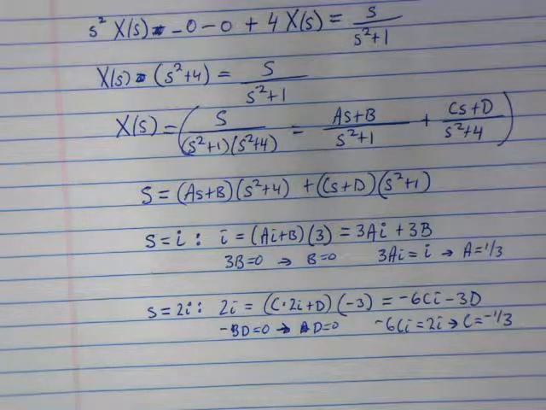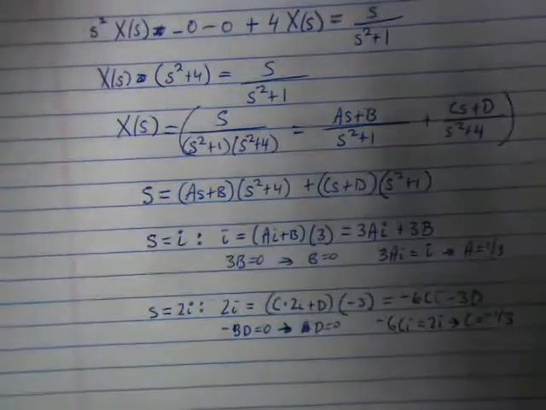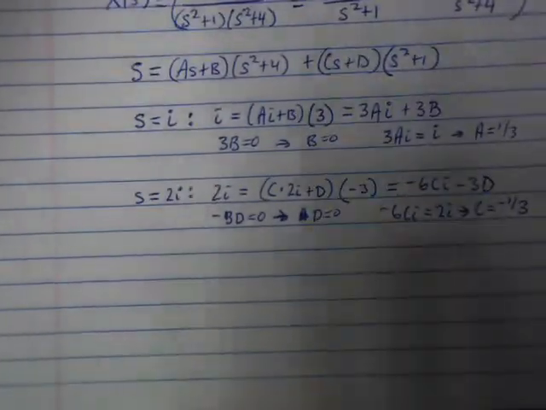So personally, I think that's an awful lot easier than setting up 4 equations with 4 unknowns and even using my calculator to solve. If you want to do it that way, you certainly can. Your choice. All right, so almost done now.